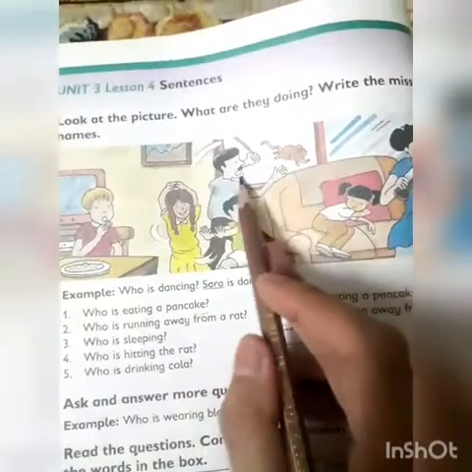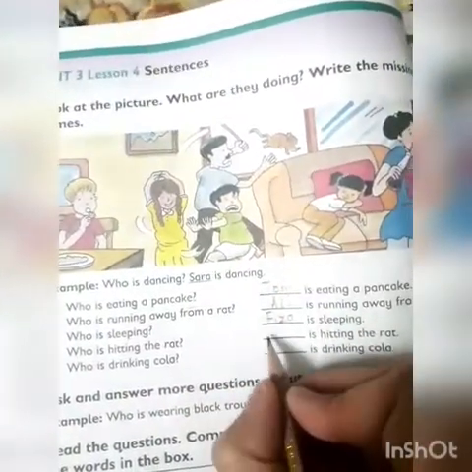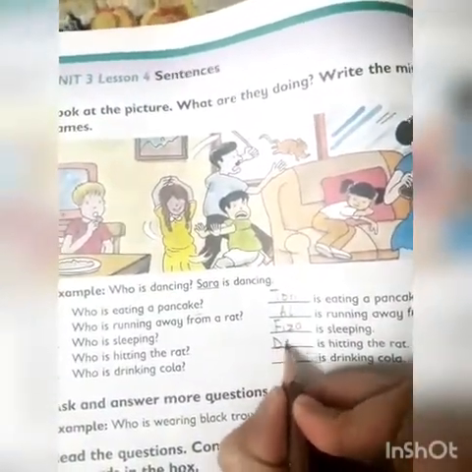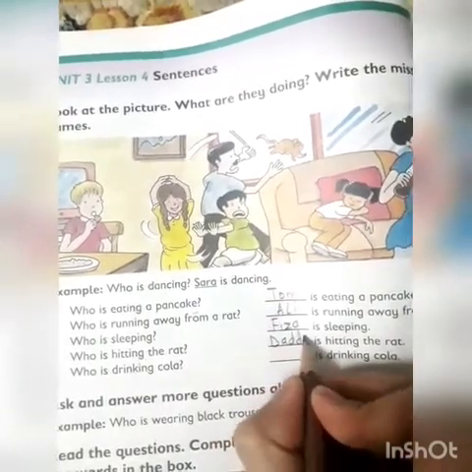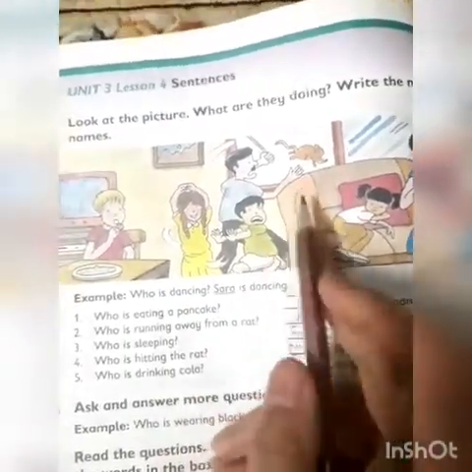Who is hitting the rat? Daddy is hitting a rat. You write it here. Daddy.